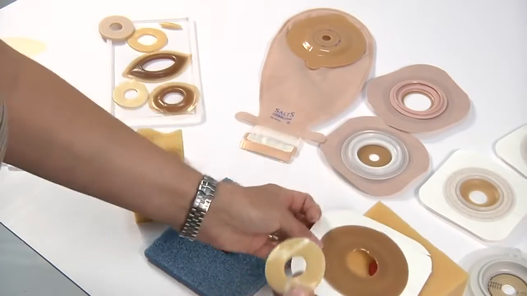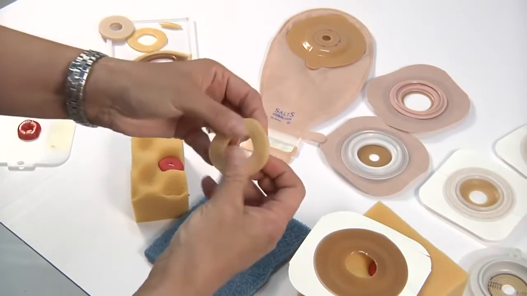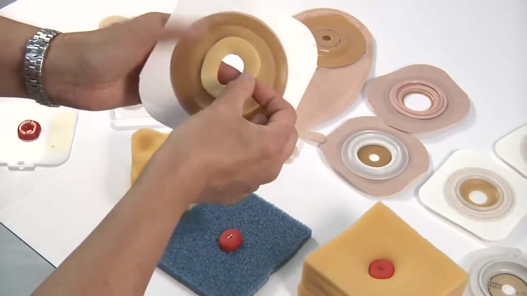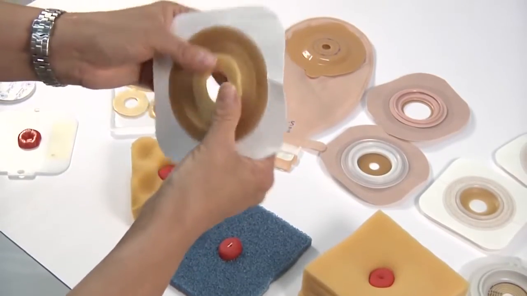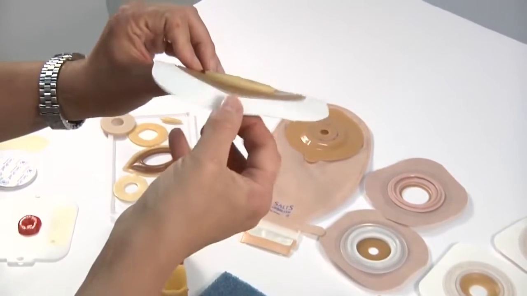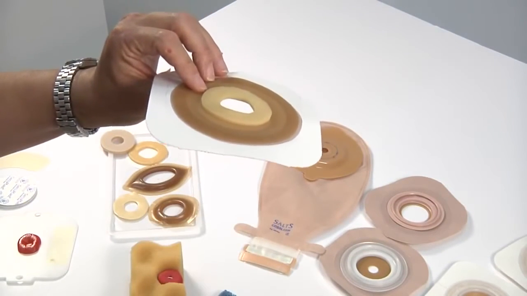So you would pull your ring out to the size and shape of your stoma. You would put it on the back of your barrier like this, okay? And already, if we go by what the definition is, that it's some degree of protrusion on the back of the barrier, you've achieved a very low level of convexity.